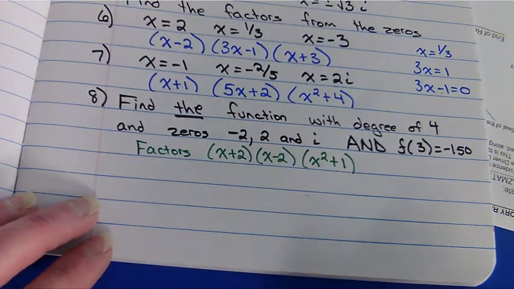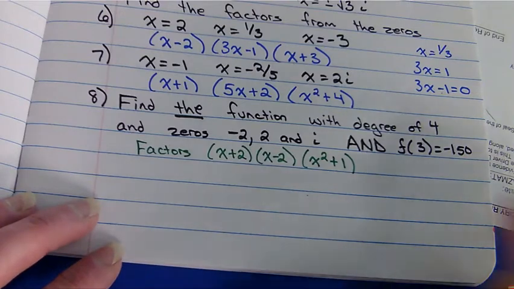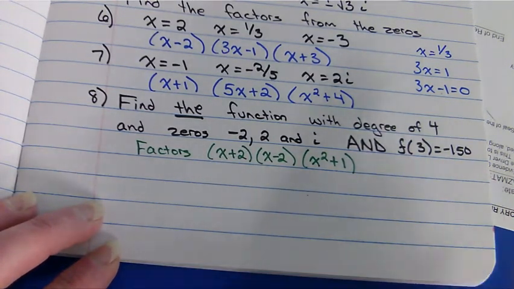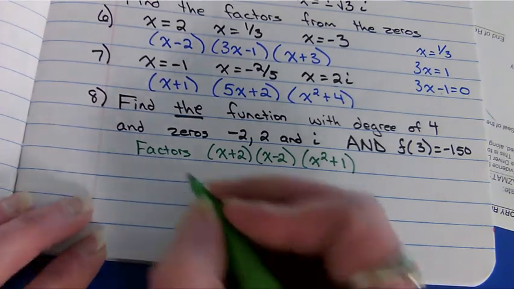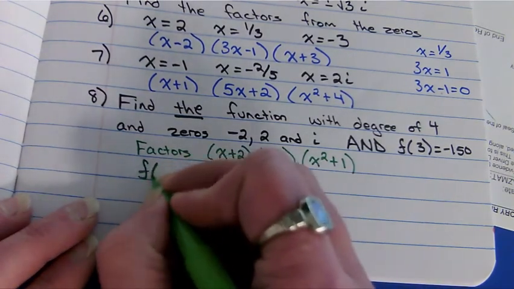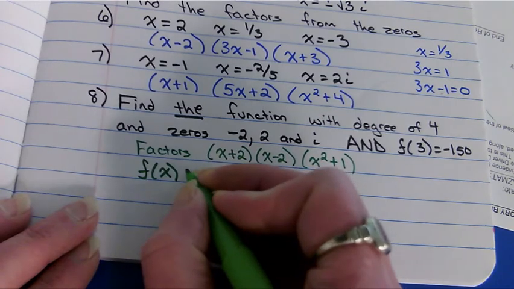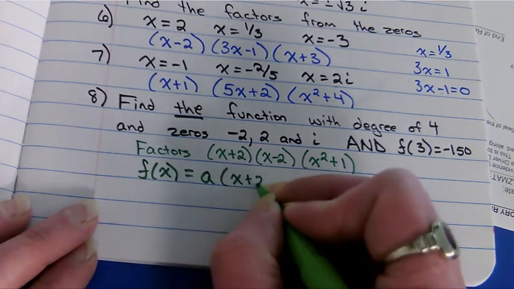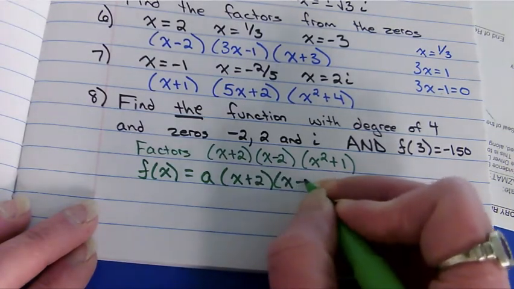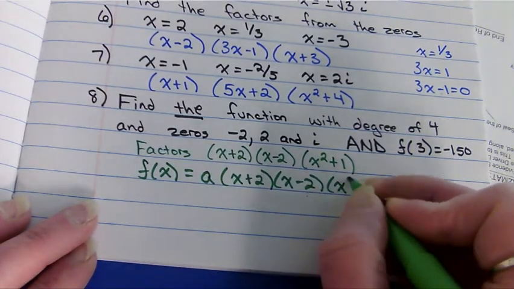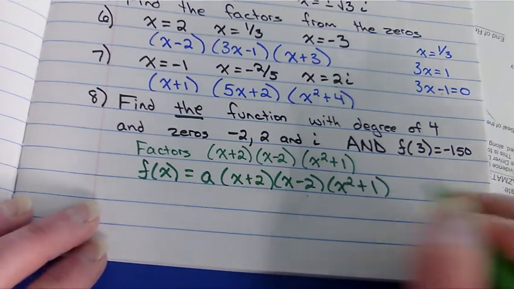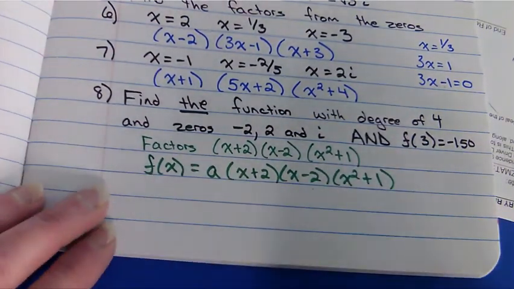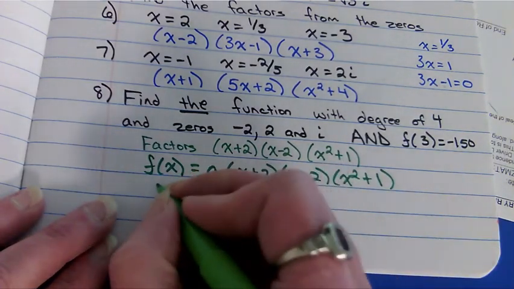Now, how can I get this to be specific enough to be an f of 3 equals -150? Well, let me show you how we can do it. Let's make a function f of x, and it could have a number on the outside, so that if I plug in 3, I get -150 for my f of x.